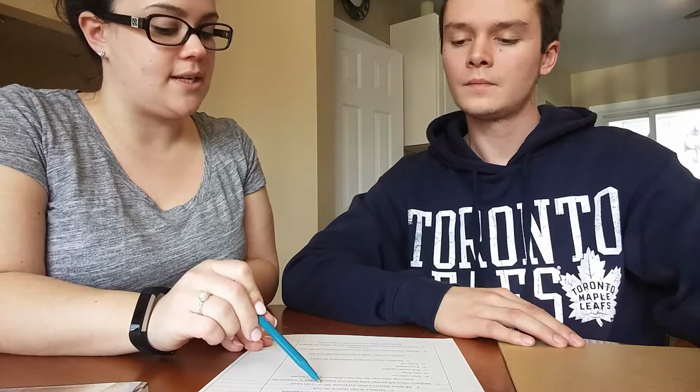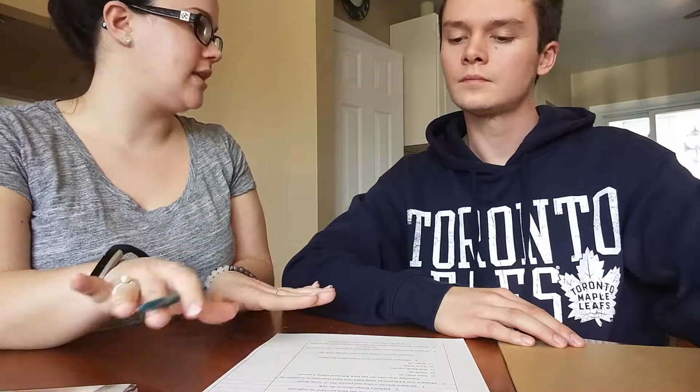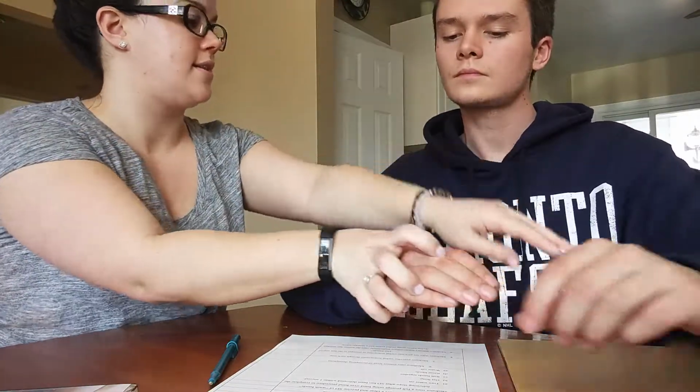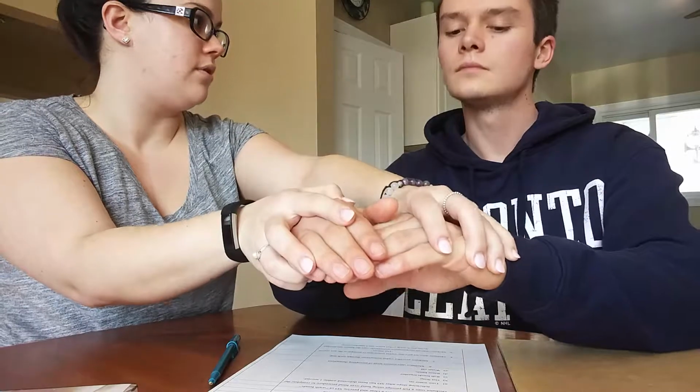The next step is bringing the client to the sink, so you'll initiate him to come over. You deliver a clear and precise SD, which is wash hands. So you'll say wash hands and just keep it clear and simple. And then the mediator uses a full prompt using the hand-over-hand procedure to complete the following steps after the SD has been delivered, within 1 second. So you say, okay, wash hands, and then immediately take his hands and start doing the full prompts.